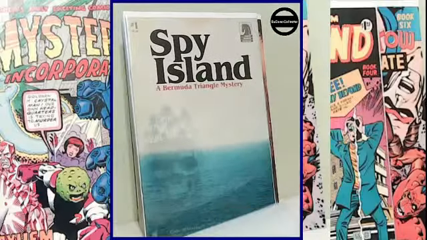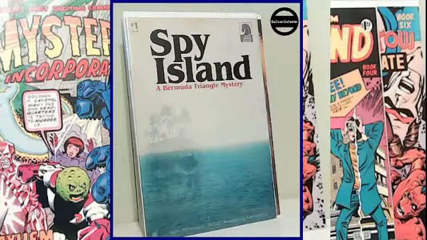What do we got next here? Spy Island, Bermuda Triangle Mystery. Yeah, I mean, that's just spooky as hell. The island is a skull. What more do you need? But I mean, I guess this is pretty cool.